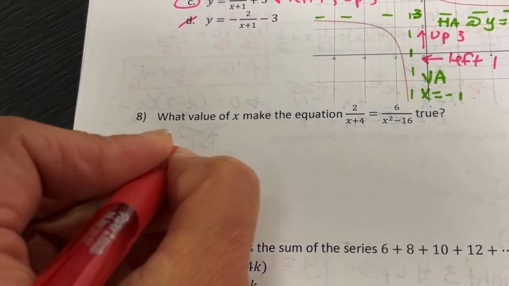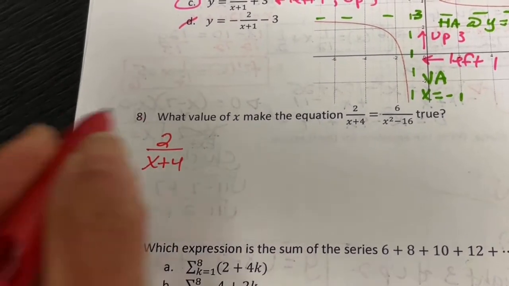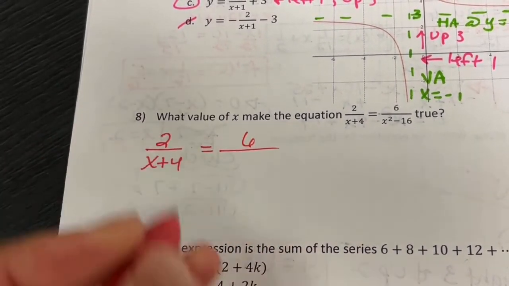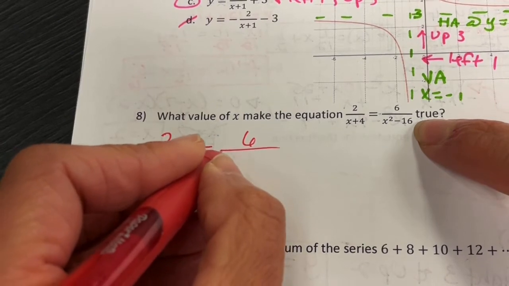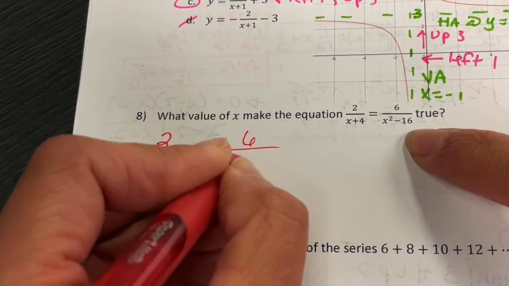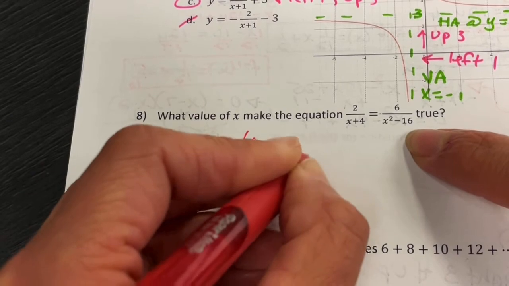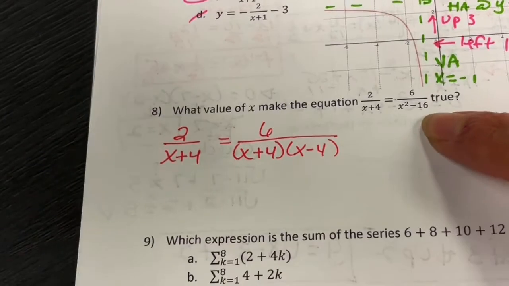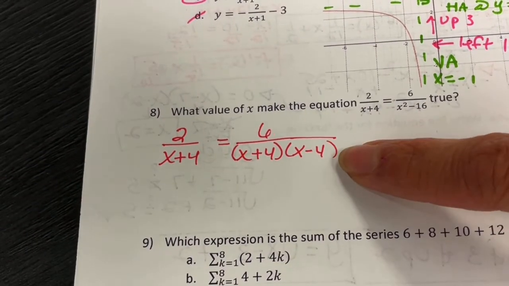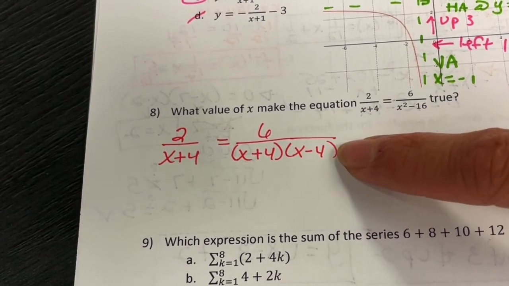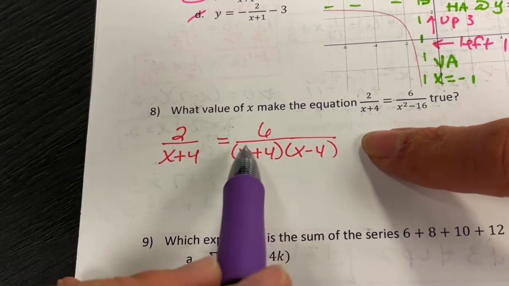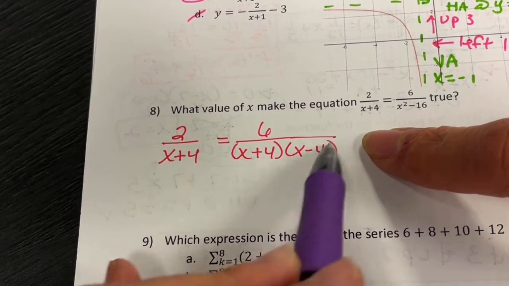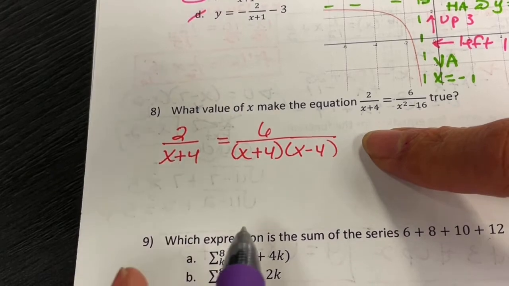So we have 2 over x plus 4 equals 6 over, now I'm going to stop because I need to factor that x squared minus 16 so I can see what that denominator has in factored form. And that's a difference of squares, so that's x plus 4, x minus 4. That's a special case, the difference of two perfect squares. All right, you always look at the bigger denominator because this one usually is going to have it all. So if I multiply both sides of the equation by x plus 4, x minus 4, I will get this to cancel, and I'll get an x plus 4 to cancel.